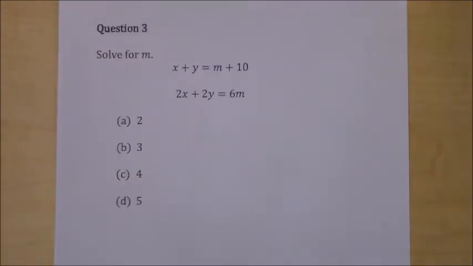Okay, question 3, super tough question. Solve for M. X plus Y equals M plus 10, 2X plus 2Y equals 6M. And you're like, oh my gosh, how could I ever solve for this? This just doesn't even make any sense. I'm scared. Well, I'll go through it and then I bet you'll be able to do it.